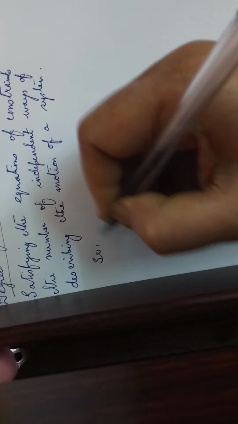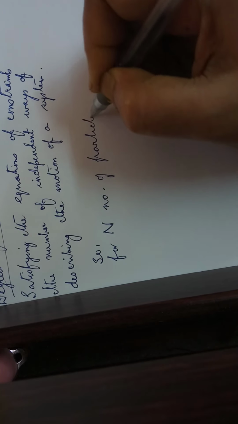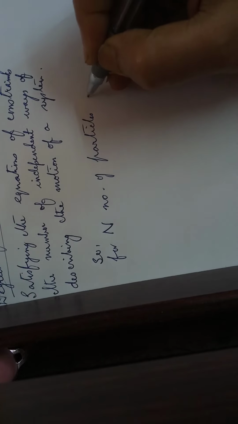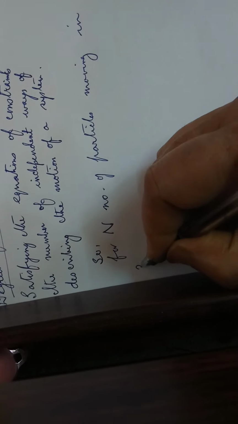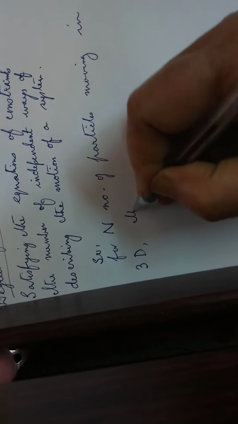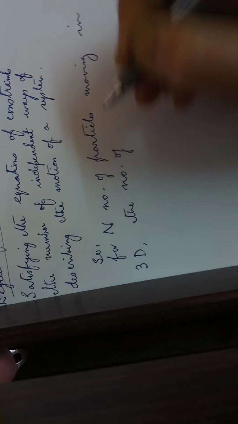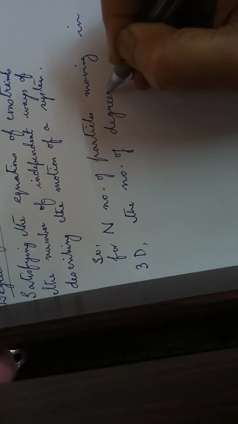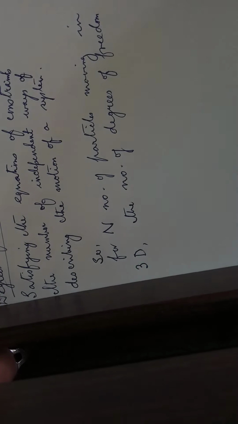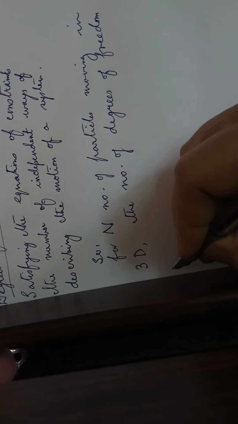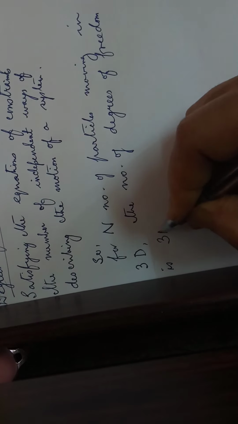Okay, if you have n number of particles moving in 3 dimensions, the number of degrees of freedom is 3n.